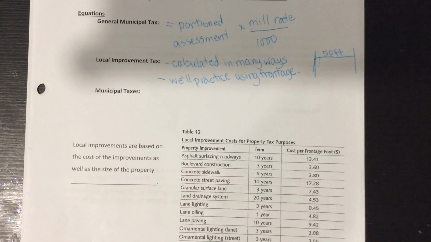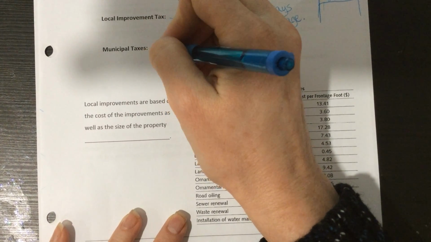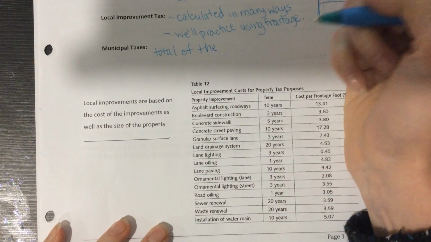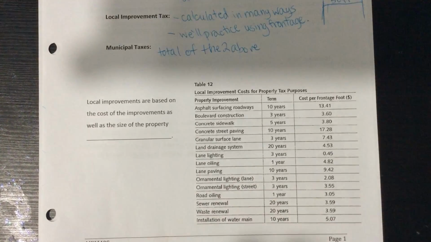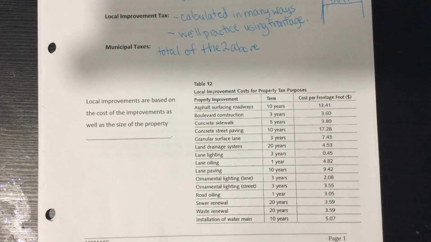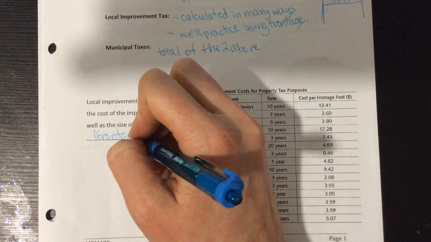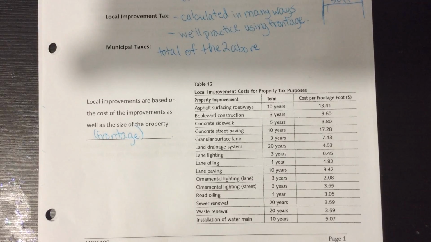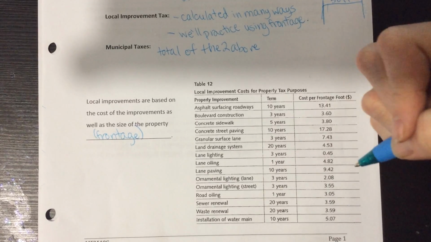And the municipal taxes is just the total of the above two. So our general municipal tax plus the local improvement tax. Local improvements are based on the cost of the improvements as well as the size of the property, or like I mentioned the frontage. And it could come at a variety of costs. This is an example of what it could look like, and we're going to use this example for your questions.